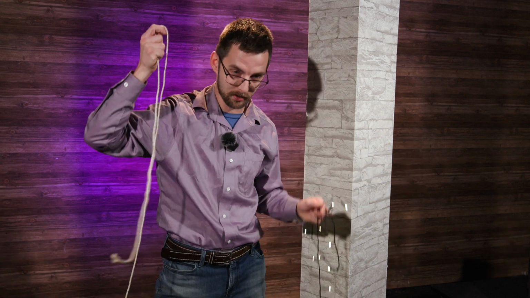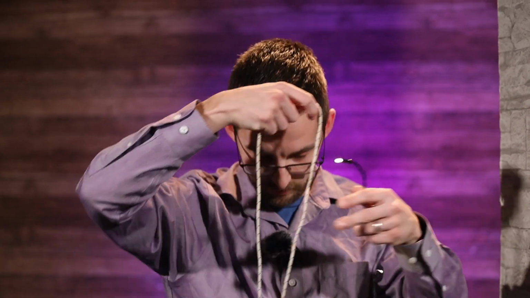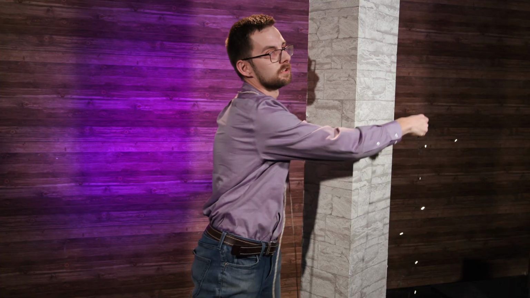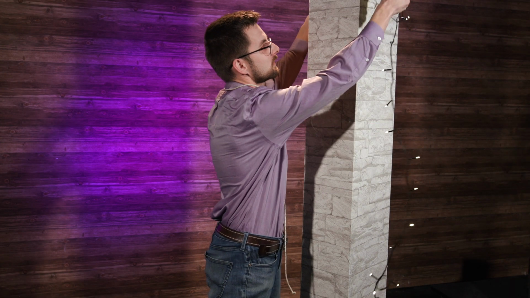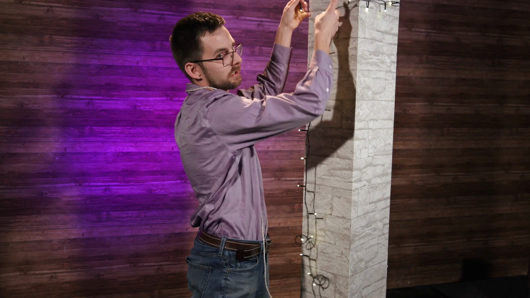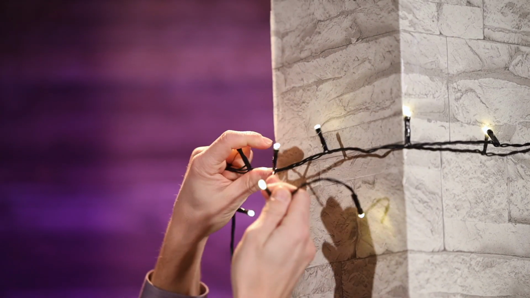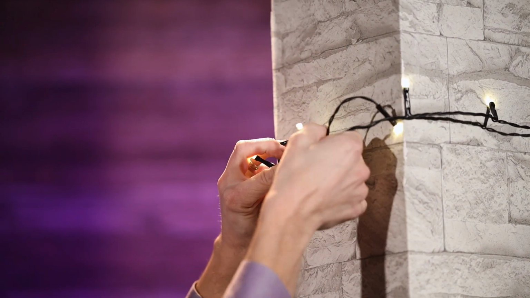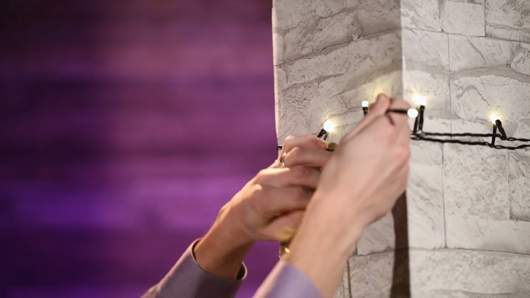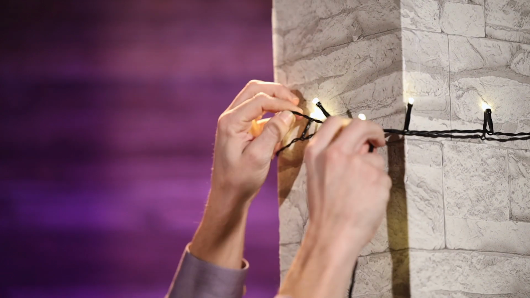All right, so I have my string. I have a lights thing. So first thing is to secure this top layer. So maybe if you have one nail here or something that you have at home. I don't at the moment, so I'm just going to tie a knot, even though you shouldn't do that on a cable. But for today, for your viewing pleasure, I'm going to tie a knot.